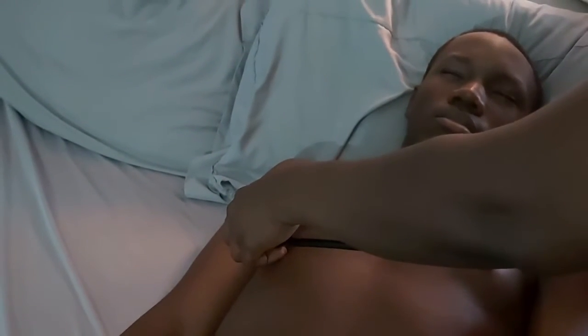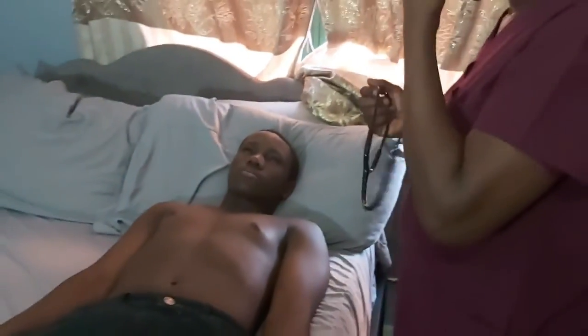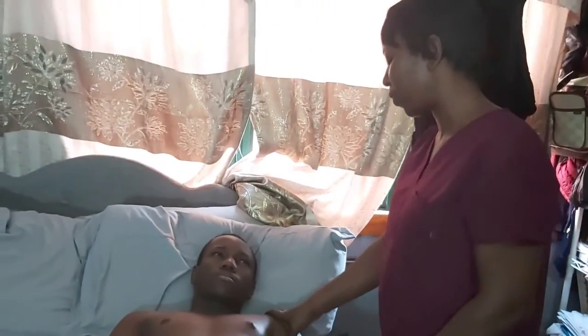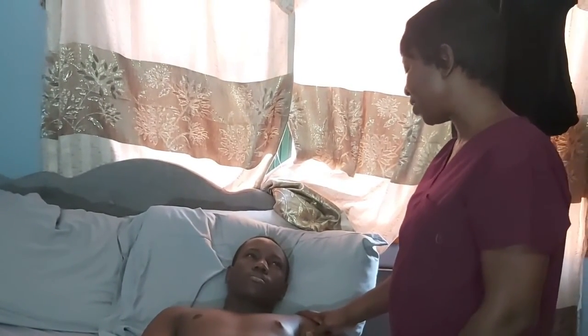Breathe out. Perfect. The lung field is bronchovesicular, and that is normal. I cannot hear any abnormal sound, and that sounds good.